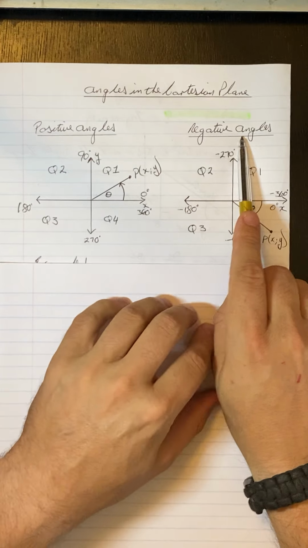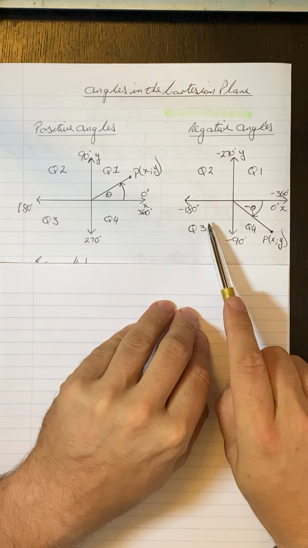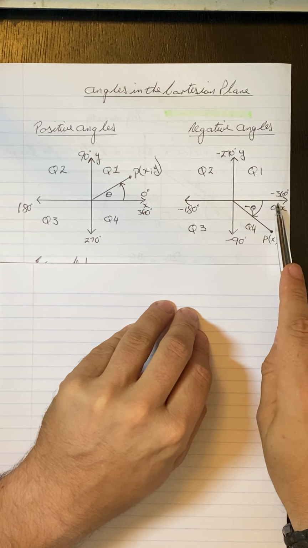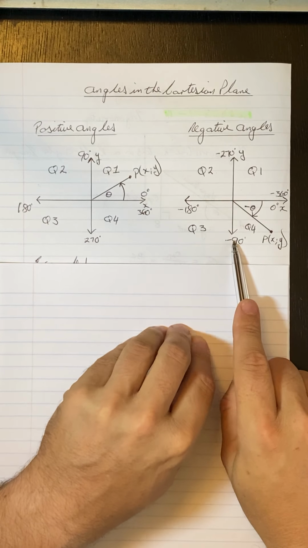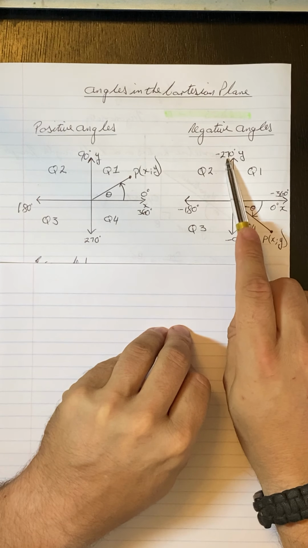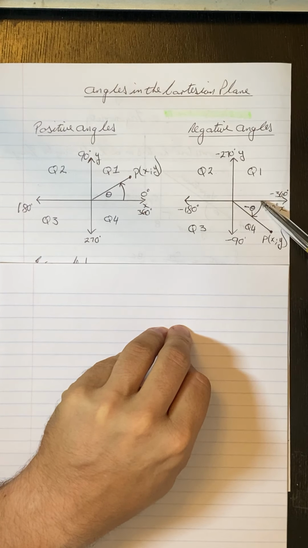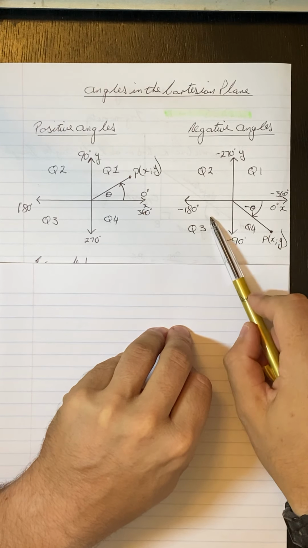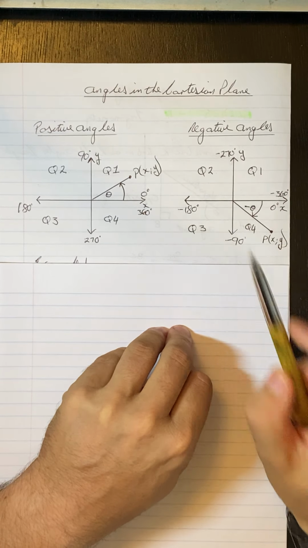If we look at negative angles, again, we have quadrant 1, 2, 3, and 4, okay? But now with negative angles, our 0 degrees is here, and we go minus 90, minus 180, minus 270, minus 360. And negative angles are measured in a clockwise direction, in this direction. Okay, so if we have a look at an example, the example is saying, determine in which quadrants the following angles lie. So 134 you can see is a positive angle.